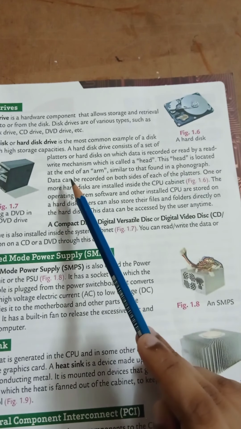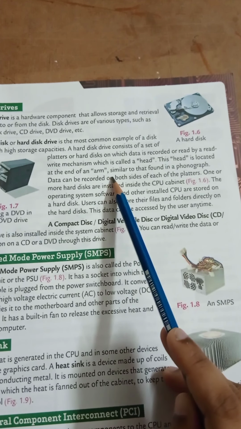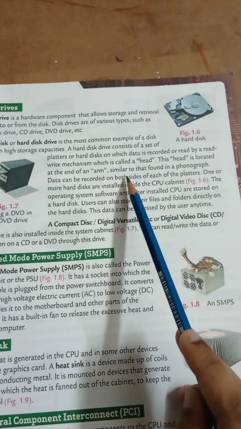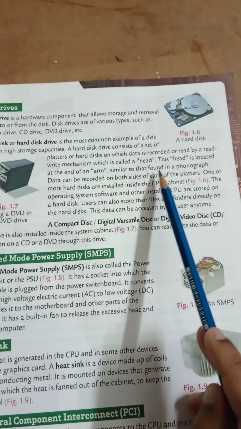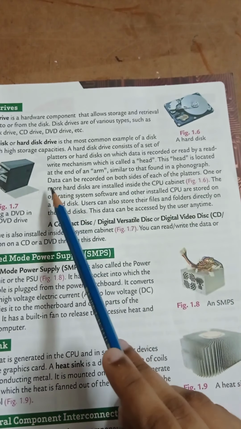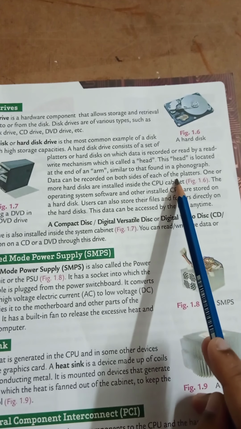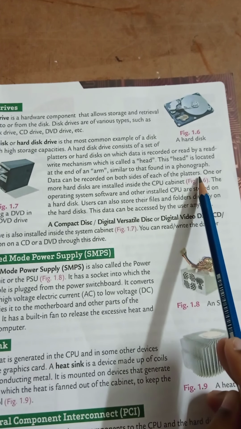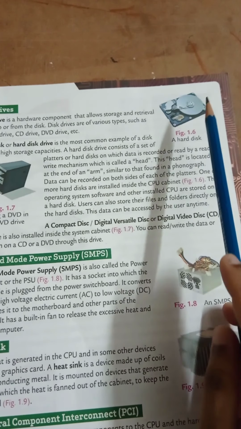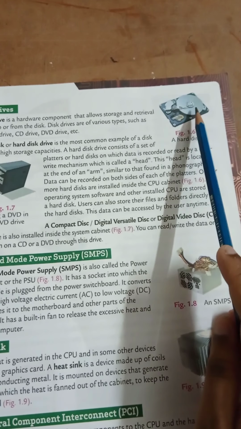The head is located at the end of an arm, and this mechanism is called the arm, similar to the one found in a record player. Data can be recorded on both sides of each of the platters. This big circle is the platter.